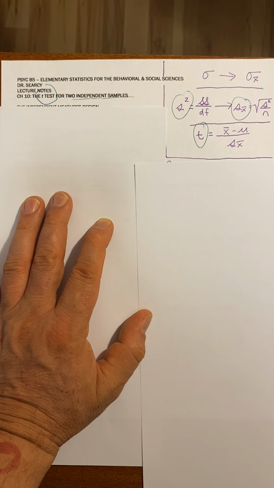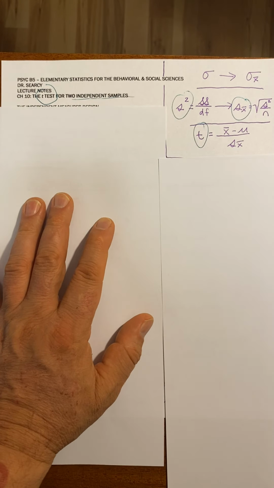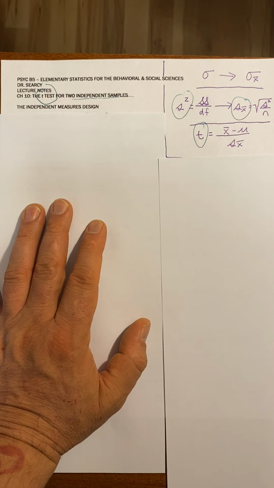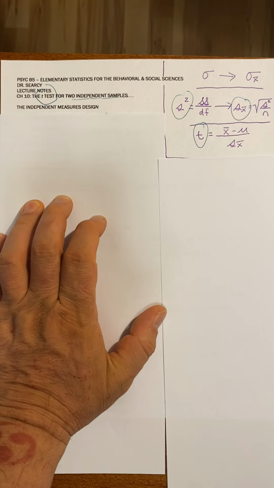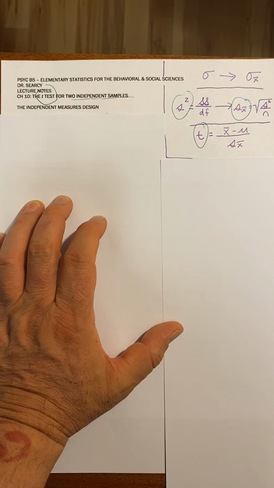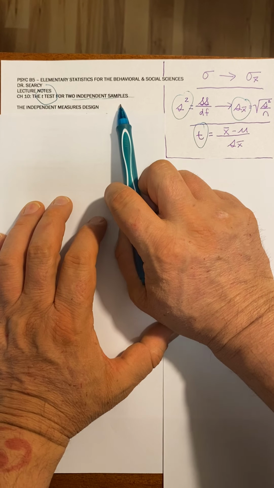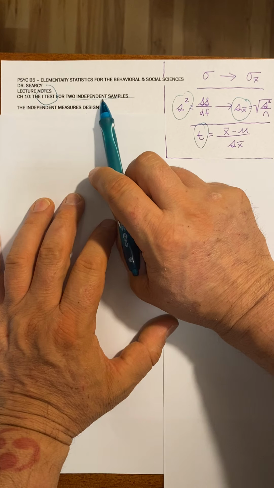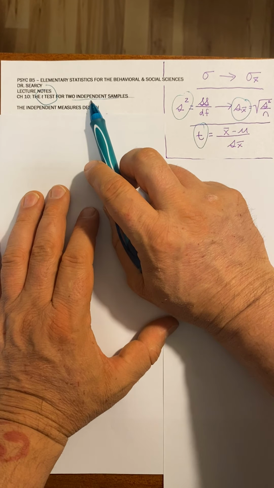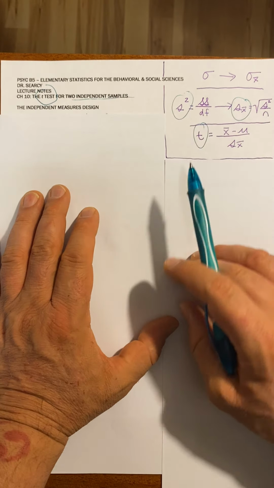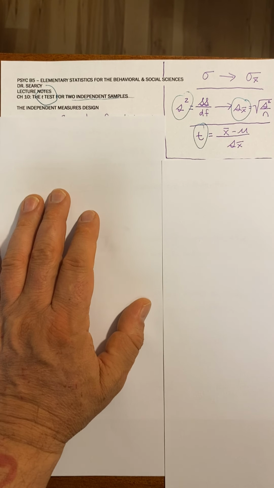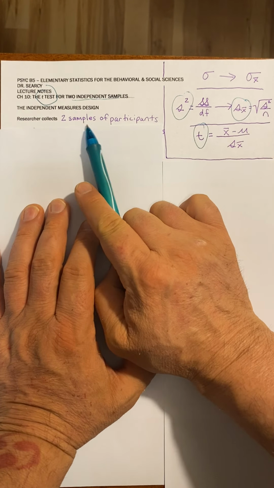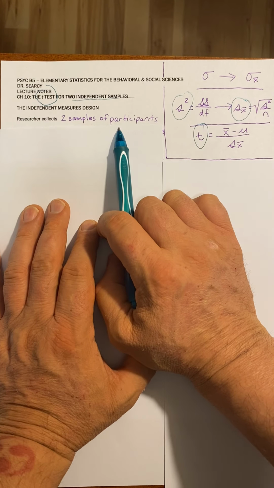So the question with that is, well, what do we mean by these 2 independent samples? We mean that we're using this research design where we are going to recruit 2 different samples, right? 2 different groups of participants, and those 2 samples are going to be independent of each other. They're going to be treated by us differently than we're going to treat each of them. Okay, so we're saying that the researcher is going to collect 2 samples of participants.